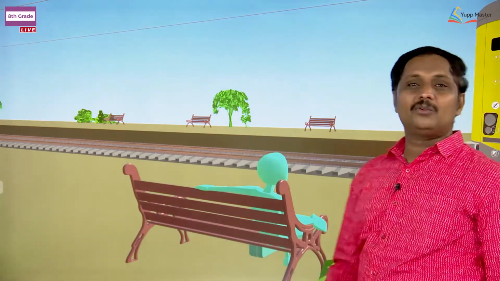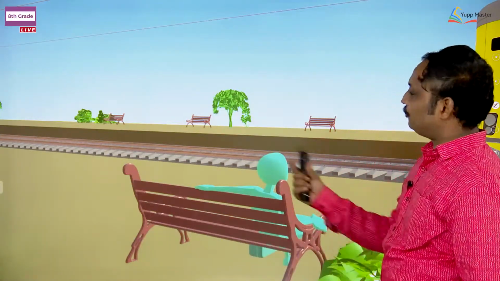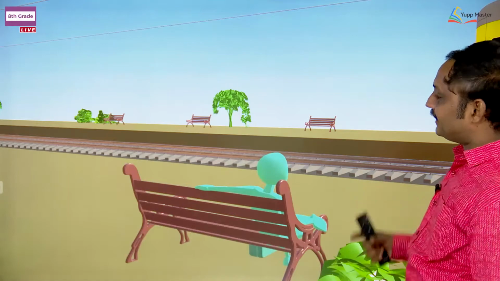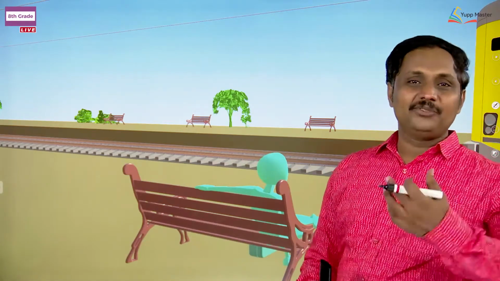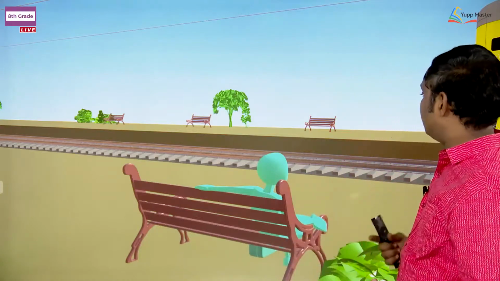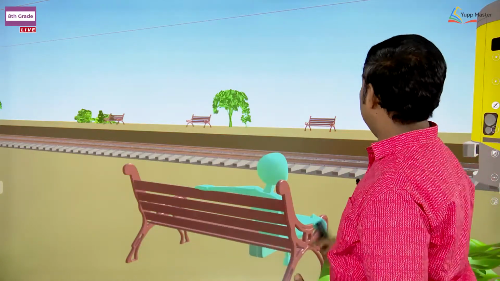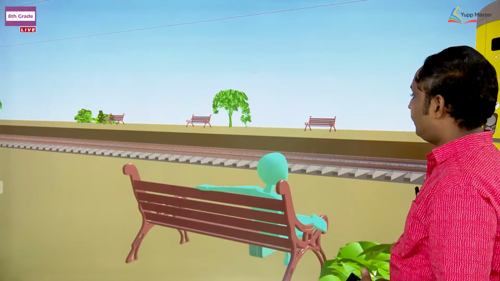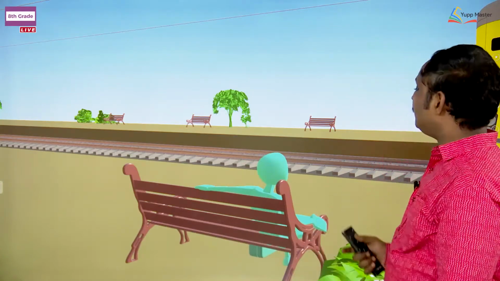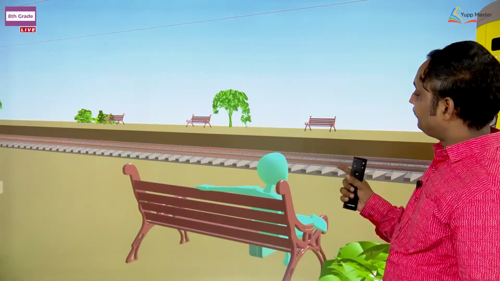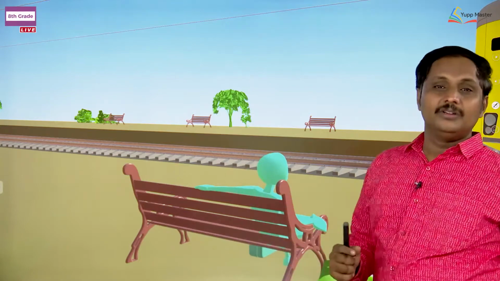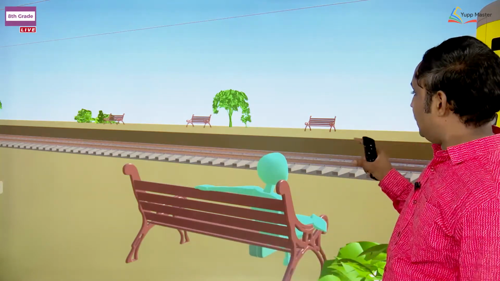Let us see, we are going to deal with an interesting topic. Have you seen the picture which narrates a daily life situation? In your daily life, you have the opportunity to travel by railway transport. Now, a person sits on the bench, simply at rest.